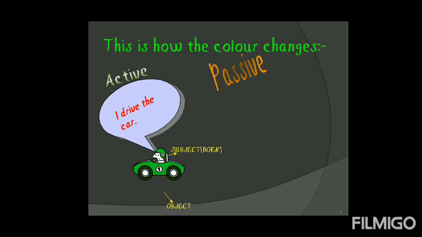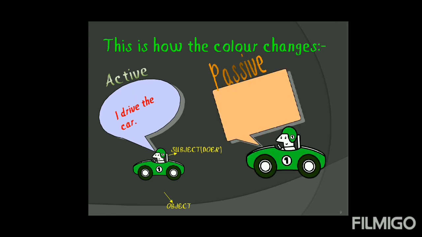And then comes passive. The same scenario, the same car, the same driver, but now he is saying the car is driven by me. So here the subject of the sentence is the car, and the car is not the original doer. Rather, the original doer is the driver, that is I. So what happens here?